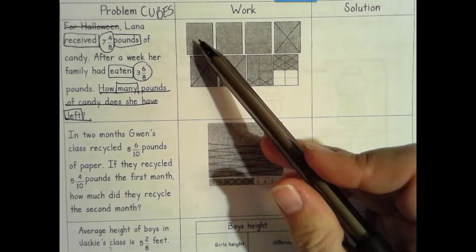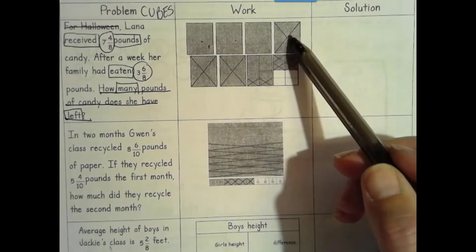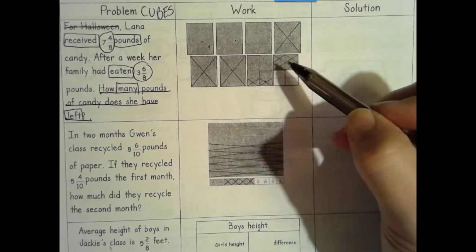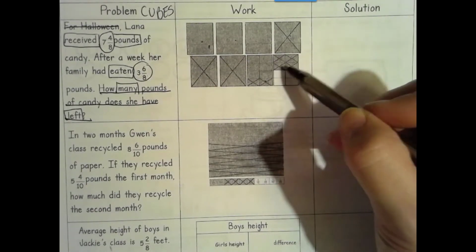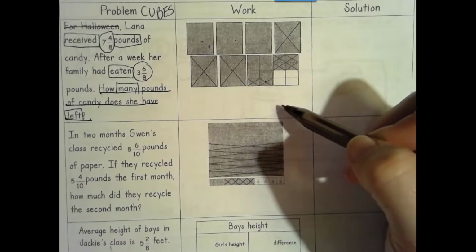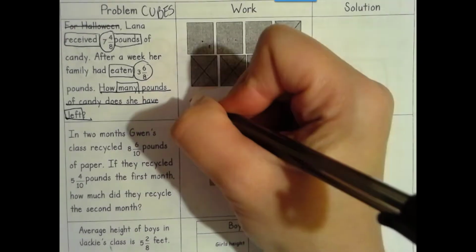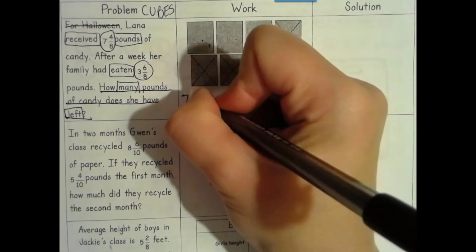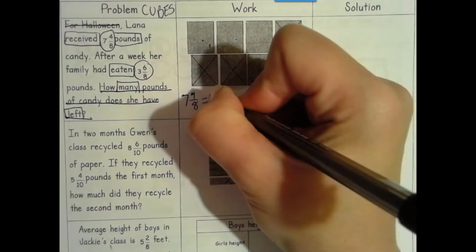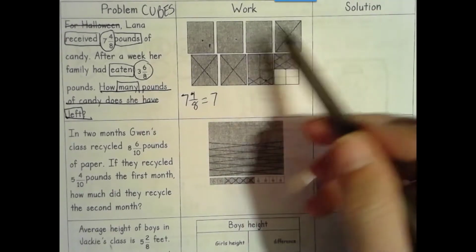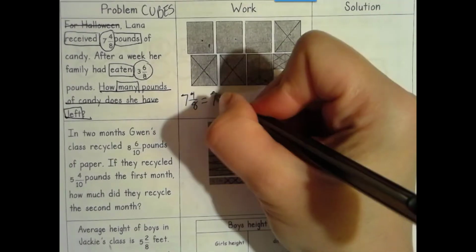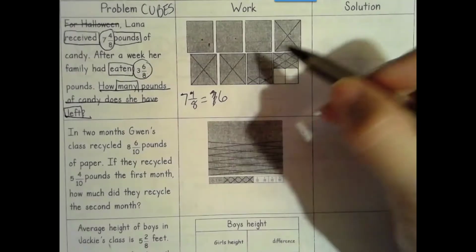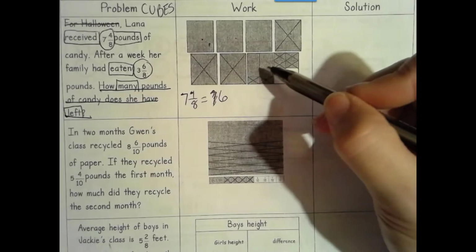So here this represents 1, 2, 3, 4, 5, 6. The 7 had to be broken up. So we have 7 and 4/8 became 7. 1, 2, 3, 4, 5, 6 actually became 6. Sorry, this is why you use pencil and not pen. Unfortunately, pencil is a little too light.